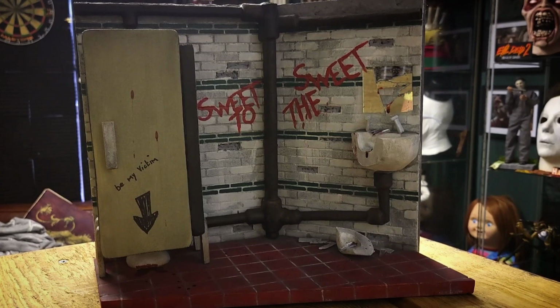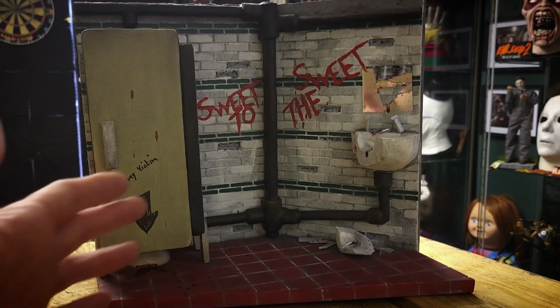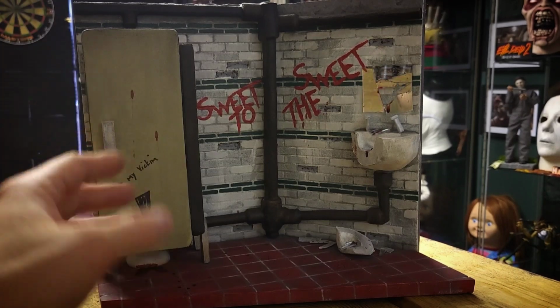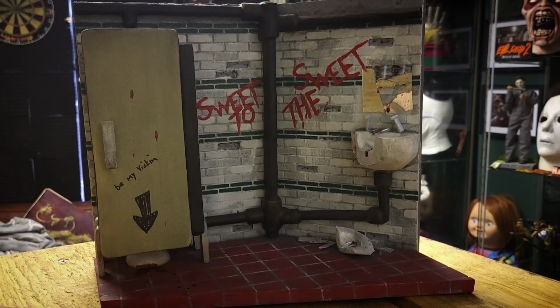So here it is. This is the diorama I decided to make for the Candyman. Originally I wanted to add more writing and stuff on the walls and on the actual, where the toilet is, whatever that's called. But I couldn't think of stuff to put, and then I wanted to do some graffiti, but I'm not very good at doing that.